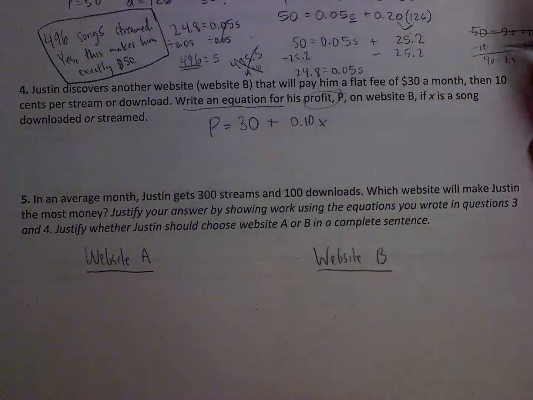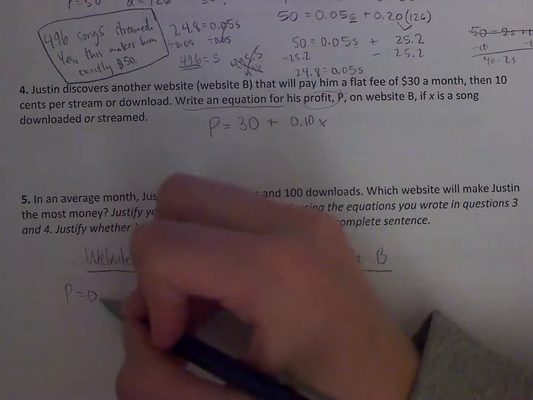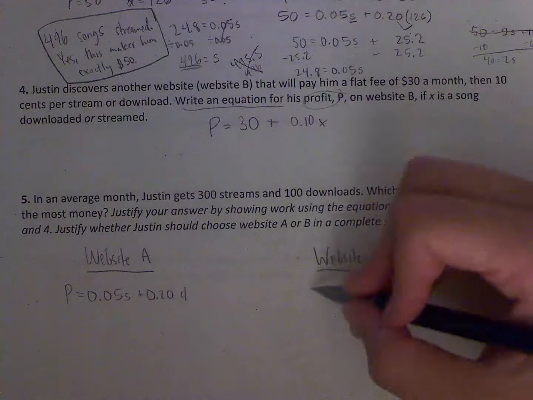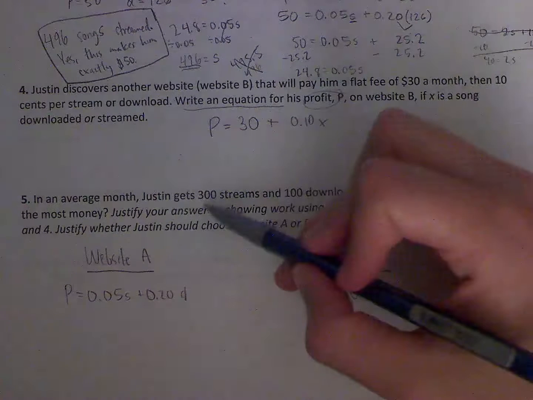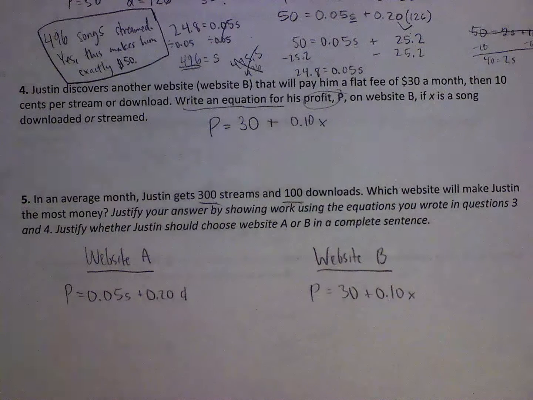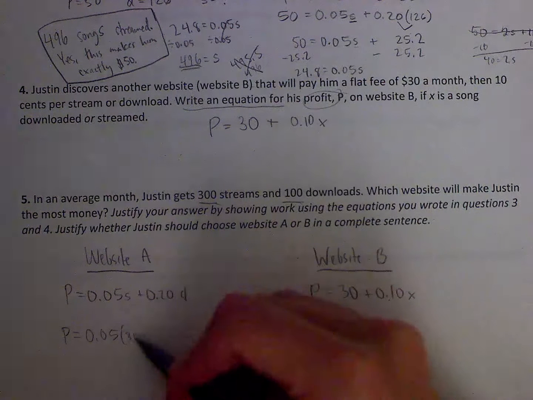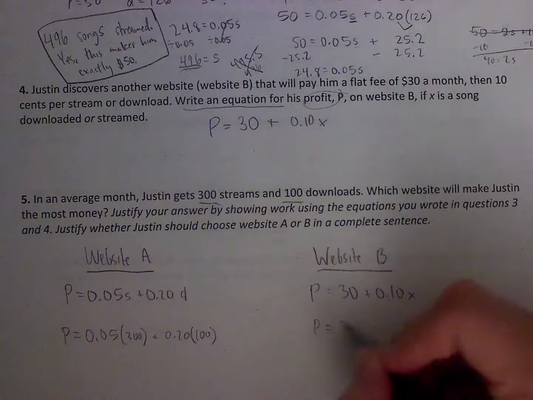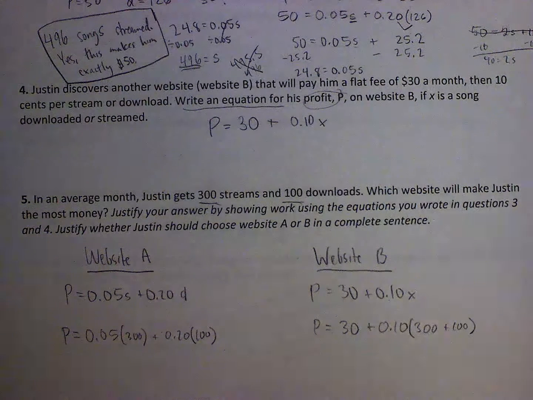Okay, well, website A, it says to use the equations I wrote in questions 3 and 4. Well, so in question 3, that's website A. And website B is question 4. Okay. And it says that on average, he gets 300 and 100. So 300 streams and 100 downloads. So over here, that would be 300 streams and 100 downloads. And over here, remember, X stands for downloads or streams. So X would be 300 plus 100, both together. Okay, so let's do the math.